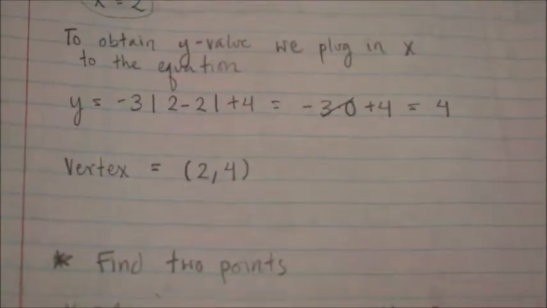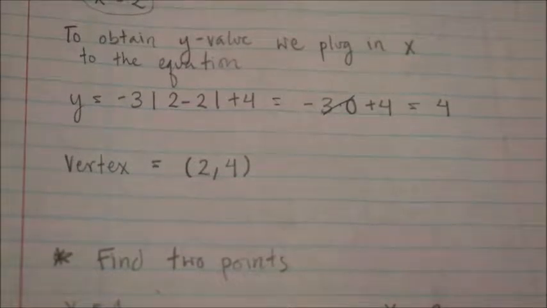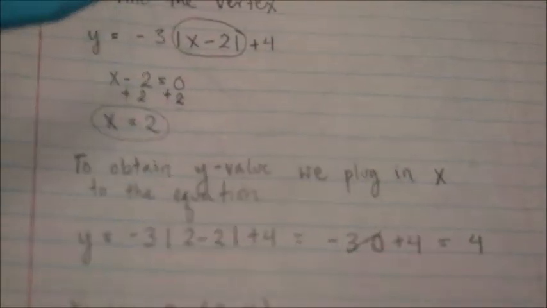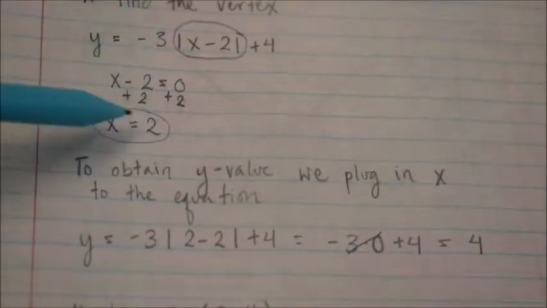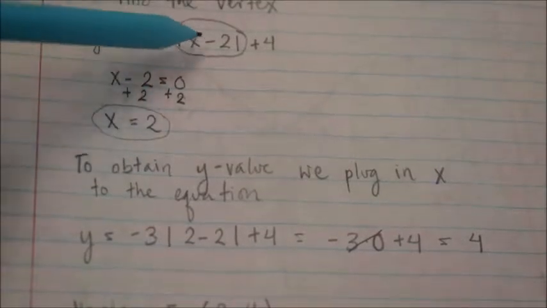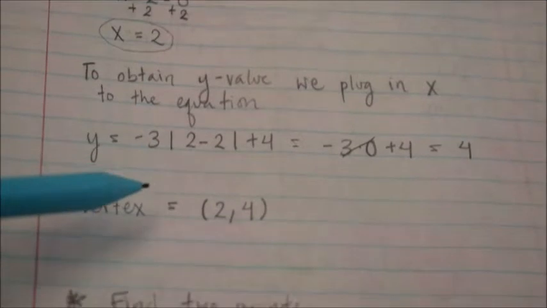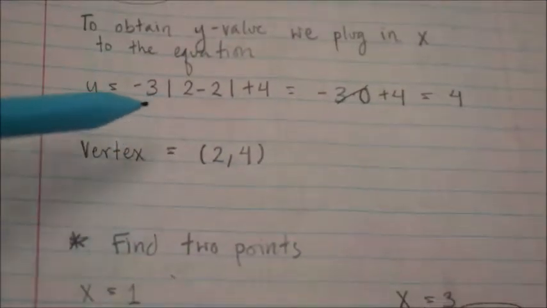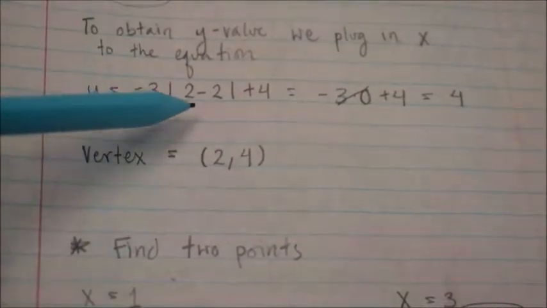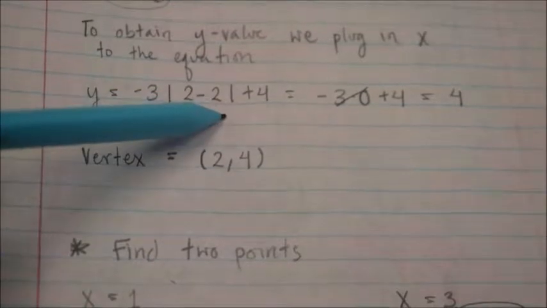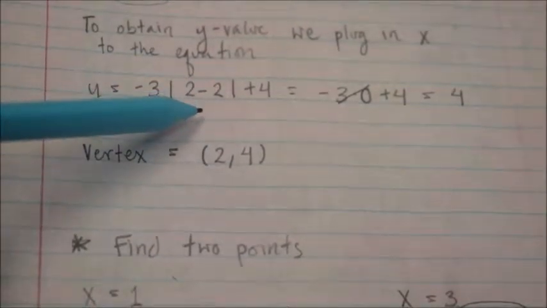Now to obtain the y value, we're going to plug x into the equation. Since x equals 2, we plug that into the original problem. So we get 2 minus 2, which is 0.